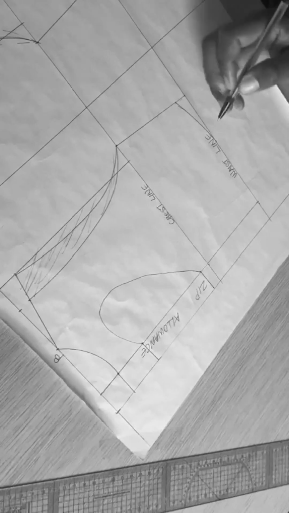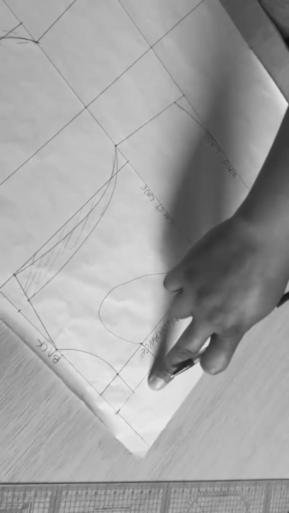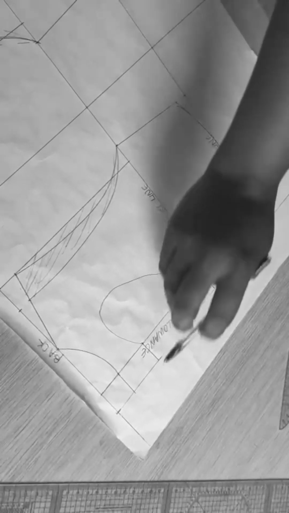So this is it. So this is our back. Done. It's just left for us to cut out your design, cut out your pattern. Then I'll be showing us how to make the neck collar. That's the next step I'm going to show you right now.